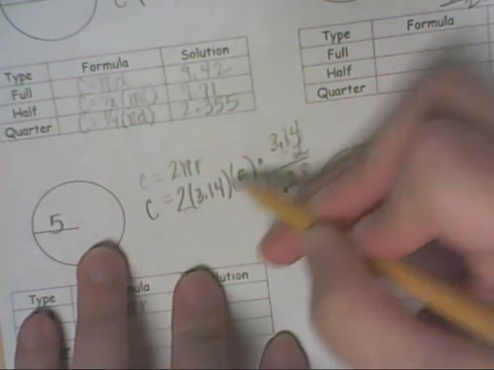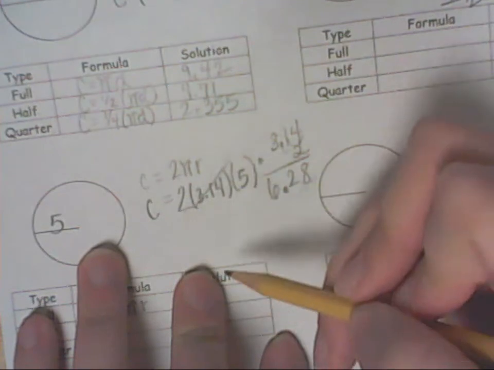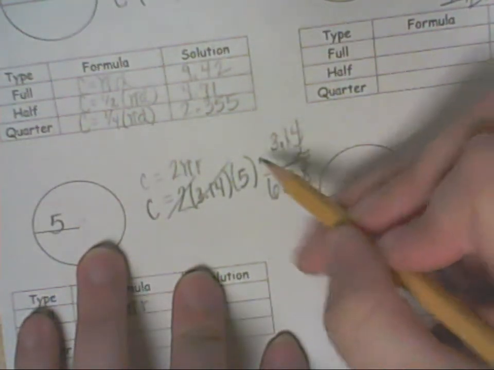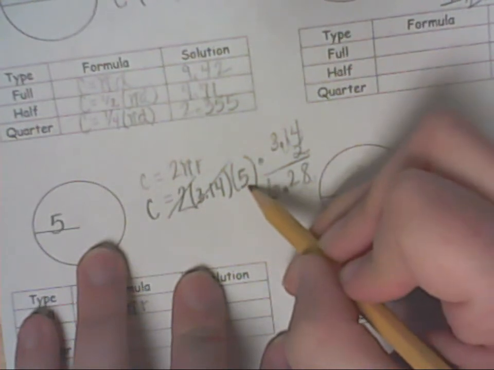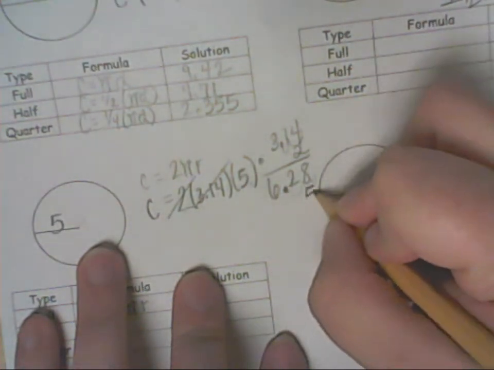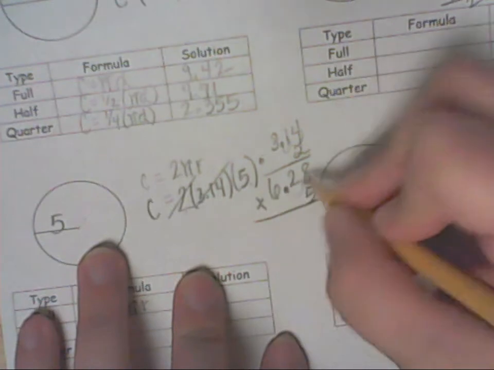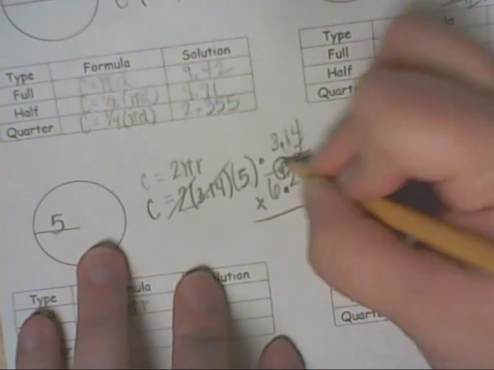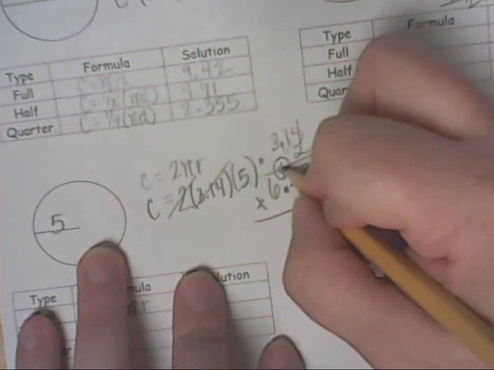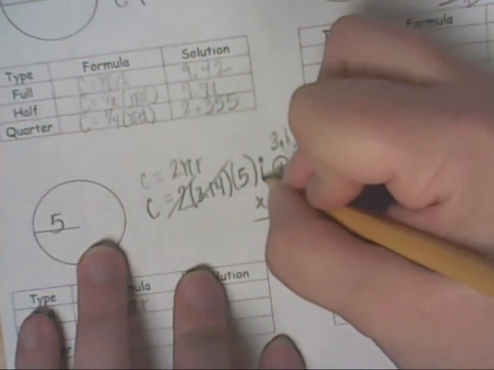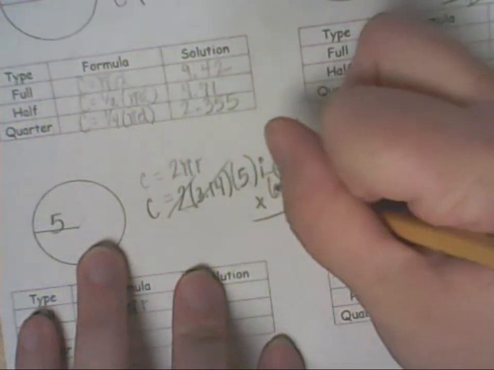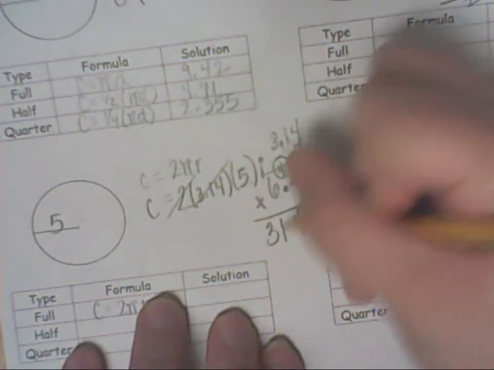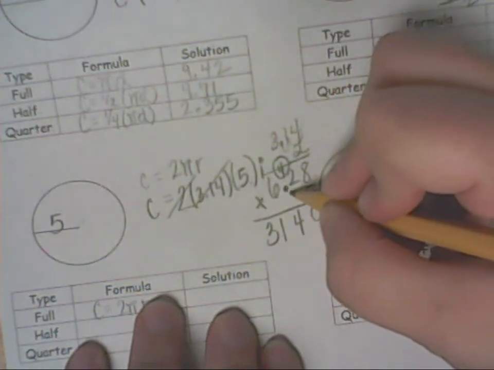Are we done? Let's cross out what we've done so far. We did 3.14 times 2. So now we want to take that product and we still need to multiply it times 5. So let's go ahead and multiply. 8 times 5, 40. 5 times 2 is 10, plus 4 lonely guys, 14. 6 times 5 is 30, plus 1, 31.